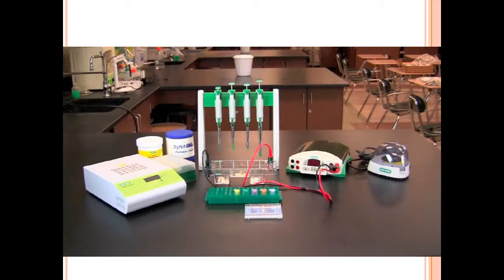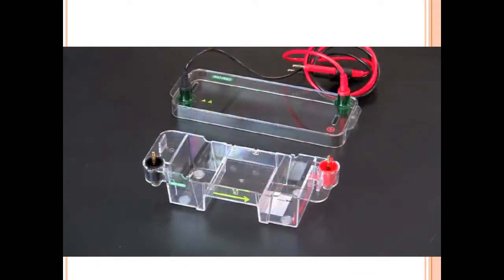This video will take you through the process for loading and running DNA samples on an agarose gel. You will be using a mini subcell to perform agarose gel electrophoresis. The subcell has an electrode wire running across the bottom of each end. This provides for an electric current to pass, which separates the DNA fragments in the samples. First, align the gel so that the wells are closest to the negative or black electrode. DNA is negatively charged and will move from the negative electrode through the gel toward the positive or red electrode.